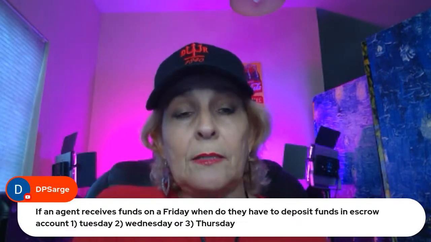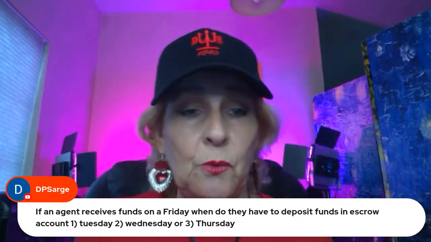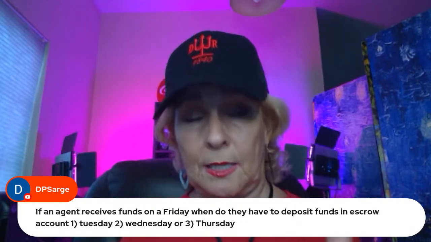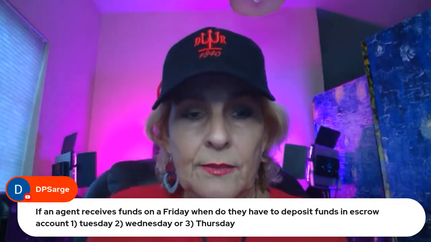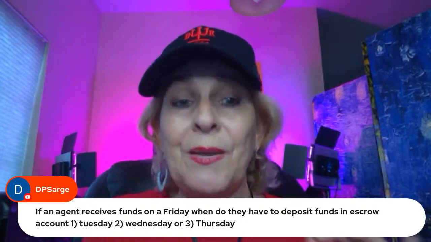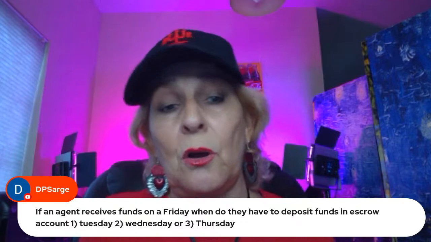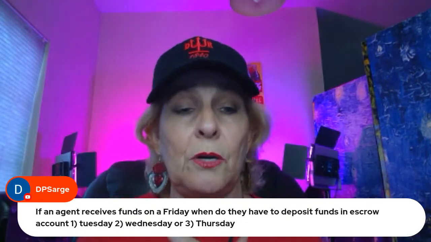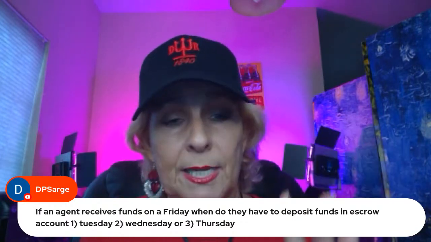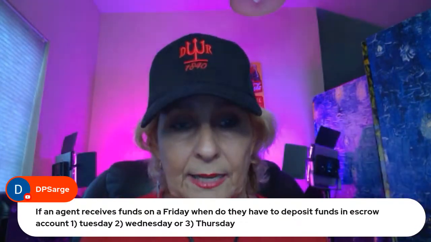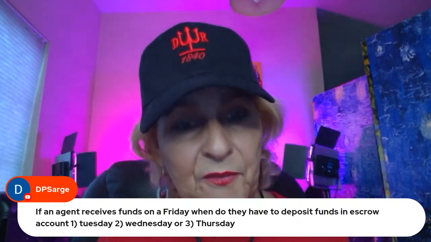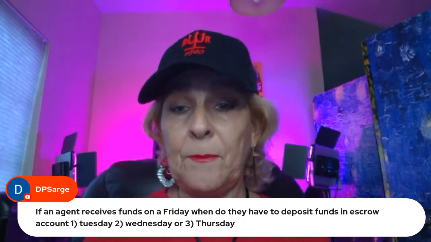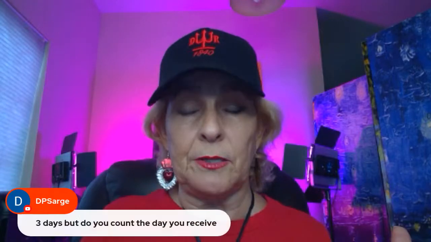The residential 1 to 4 real estate contract says from the execution date, they have up to 3 business days to deposit the money. So if it's on Friday, you can't count Saturday and Sunday. From Friday, you'll have Monday, Tuesday, Wednesday. So by Wednesday, 5 p.m., money has to be deposited. But again, it can be wired.